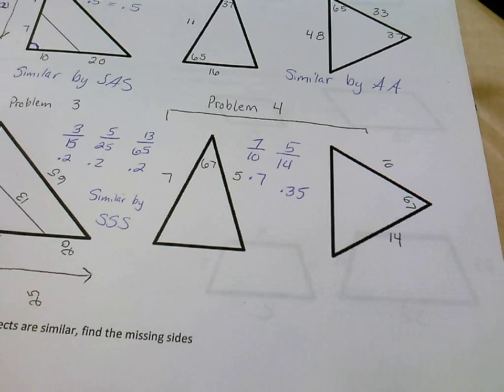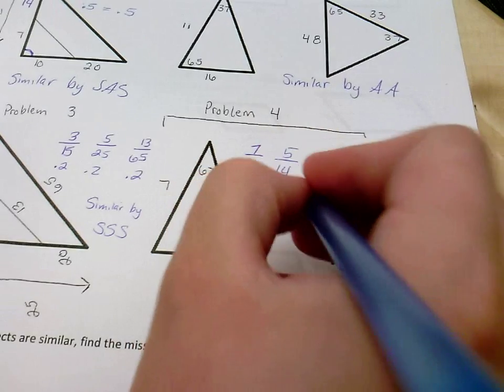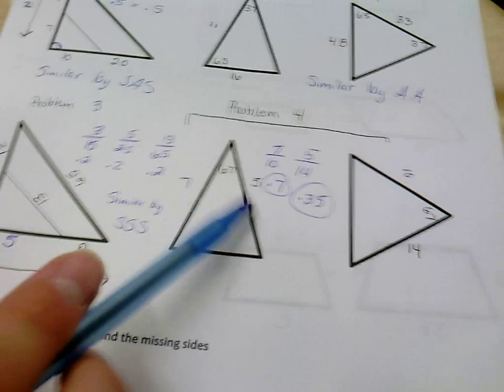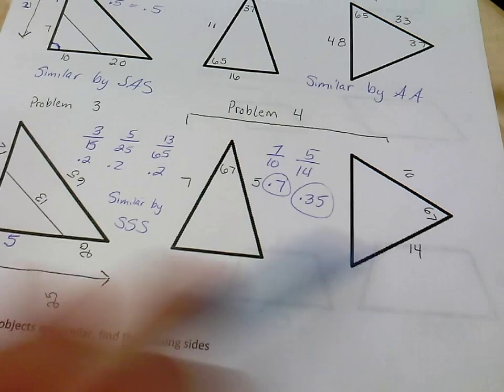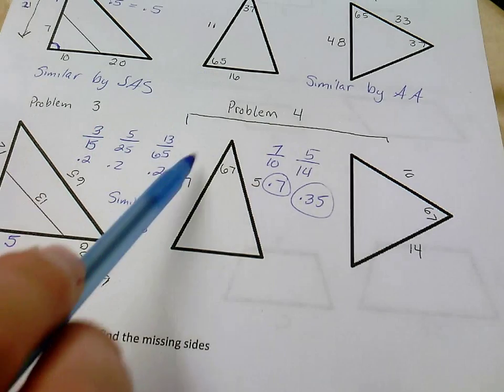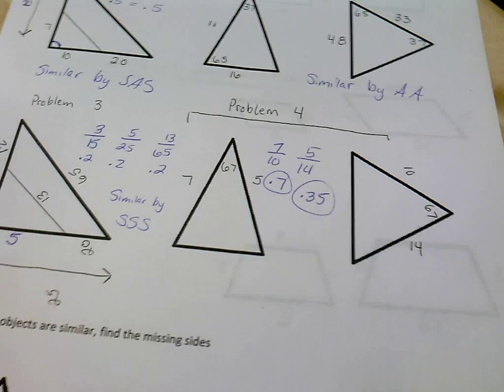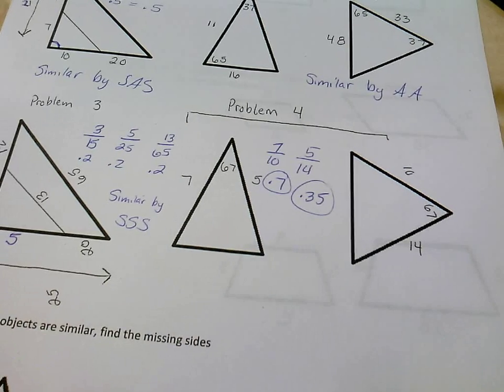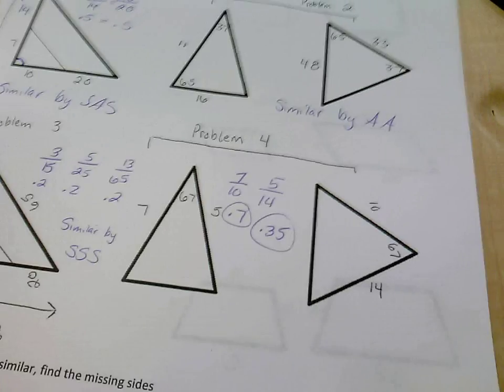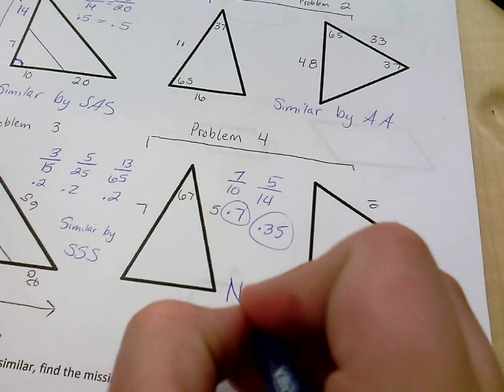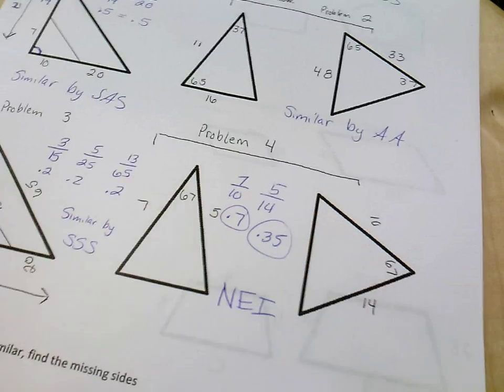They are not congruent in the least bit. This was tricky because if you set up the ratios, like you saw 5 and 10, 7 and 14, you get half. But you had to notice where the sides line up. Because they don't line up, this does not have enough information to be solved.